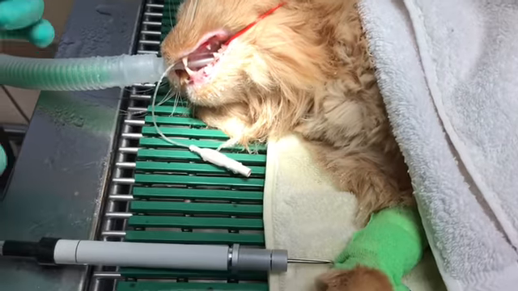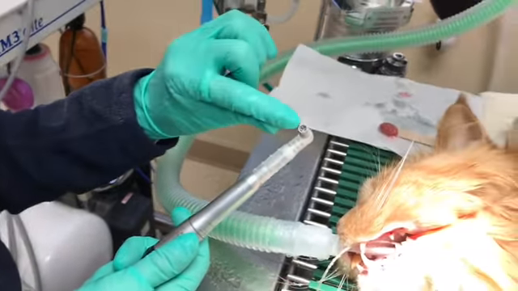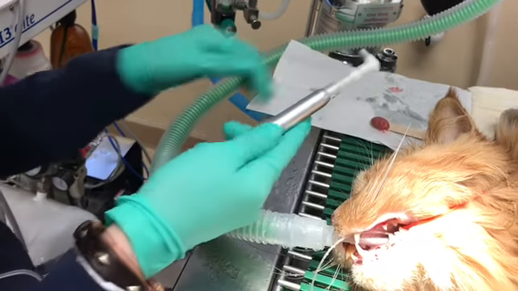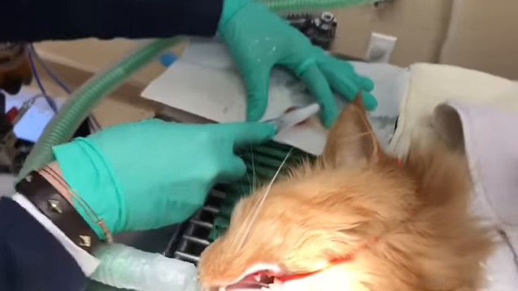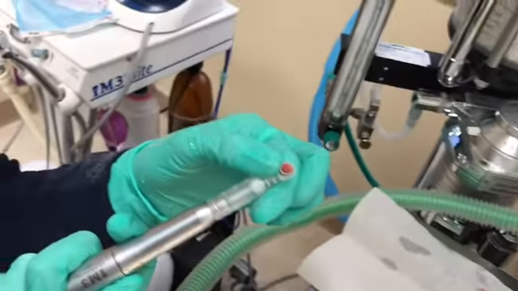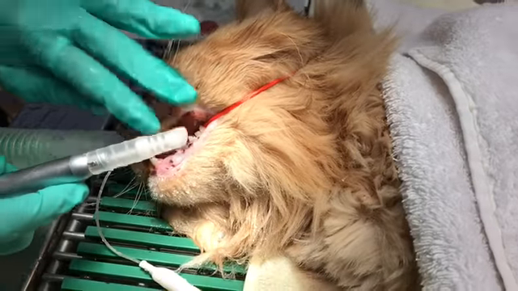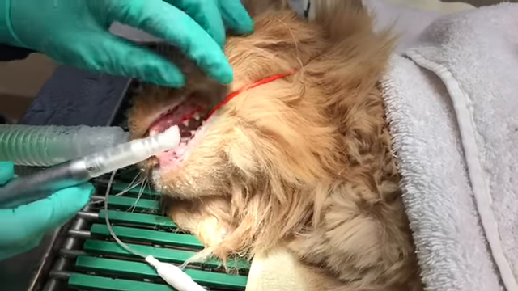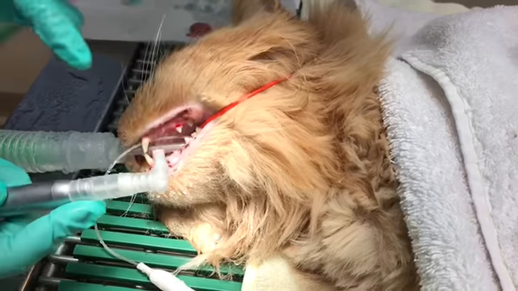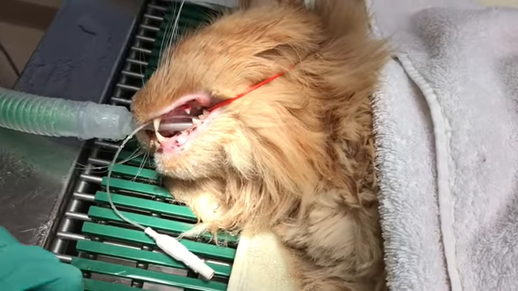Okay, this is the polisher. I'm gonna get the polisher into this cup here. You want to fill it up, and then you brush it on the teeth. You go even up under the gum line a little bit. This polishes away the scrapings you make with the scaler.